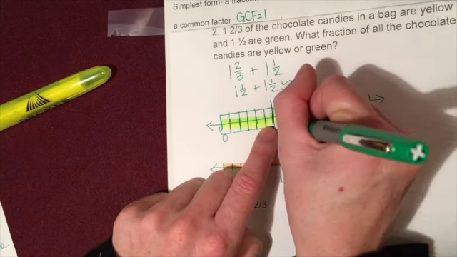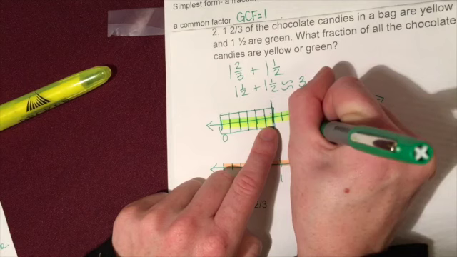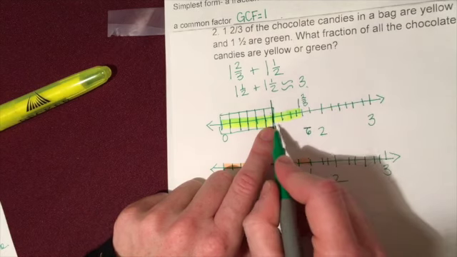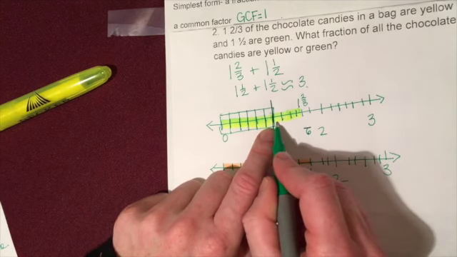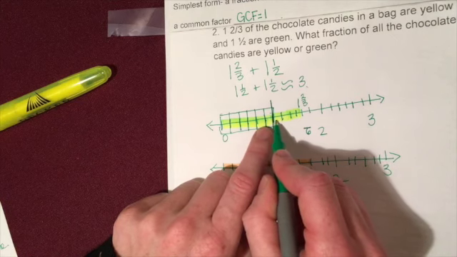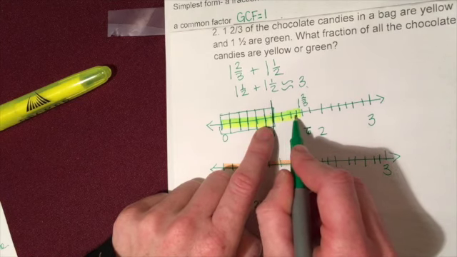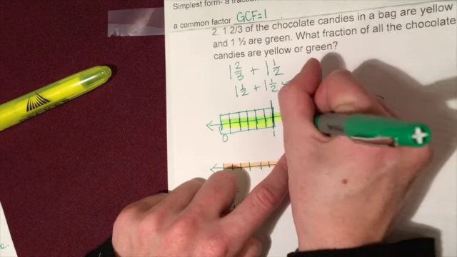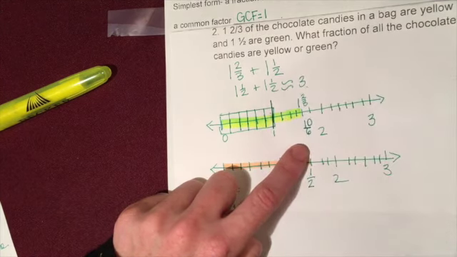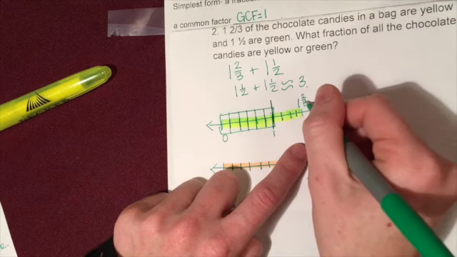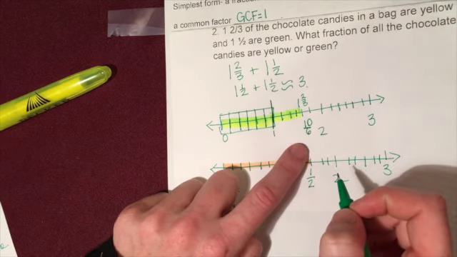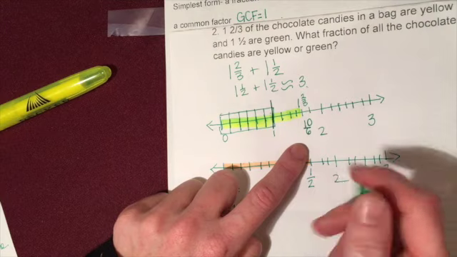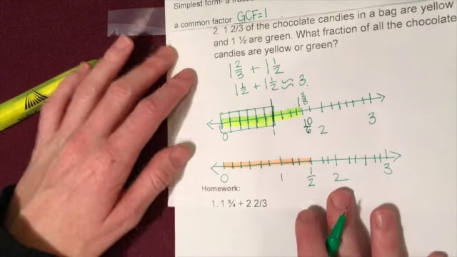That's my denominator, but I'm going to have more parts in my numerator. So I have 6, 7, 8, 9, 10 parts in my numerator. So I have 10/6, which is equal to 1 2 thirds. Okay?